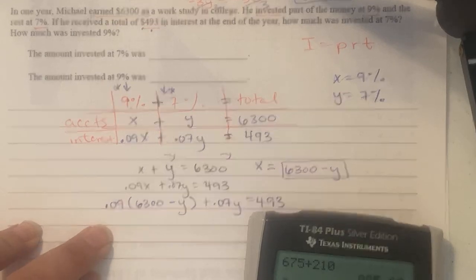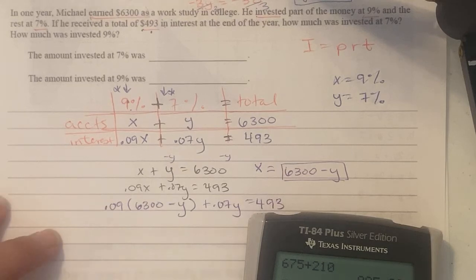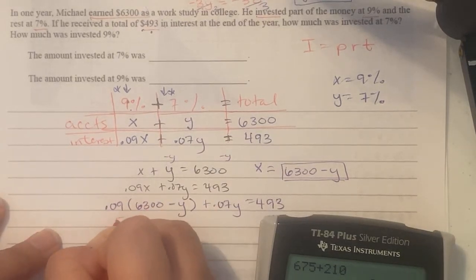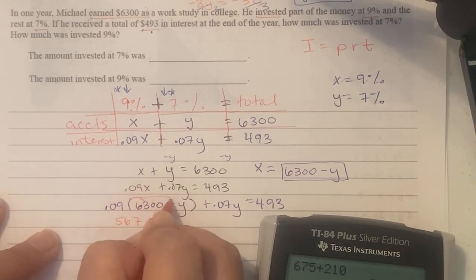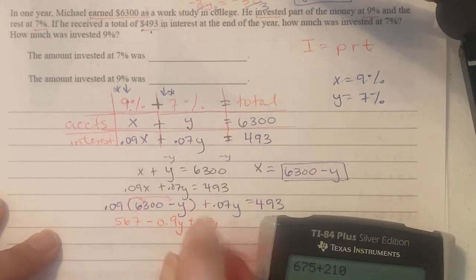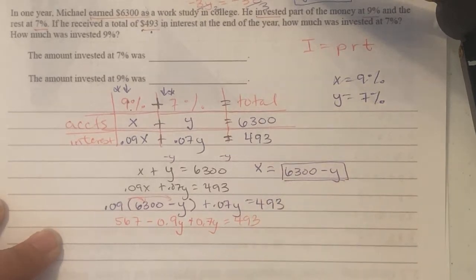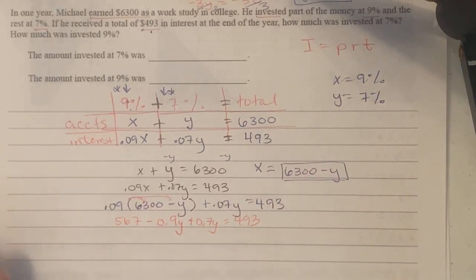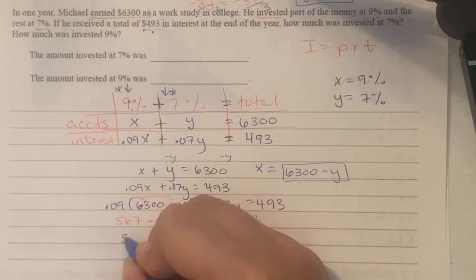So 0.09 times 6,300 is 567, as I multiplied in. Then we get negative 0.09y plus 0.07y equals 493. We're going to combine like terms right here. So we have 567.